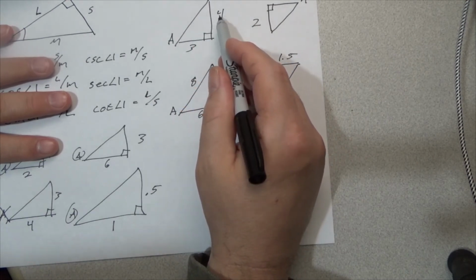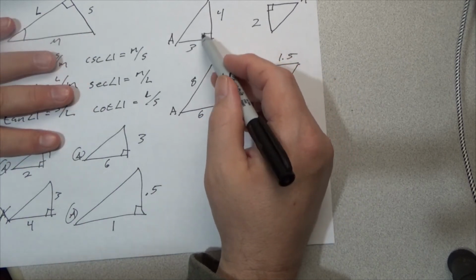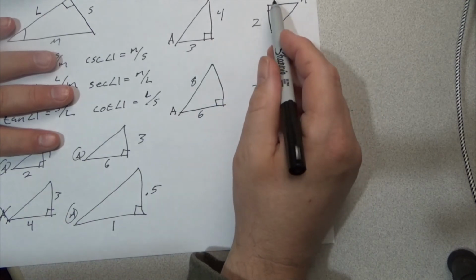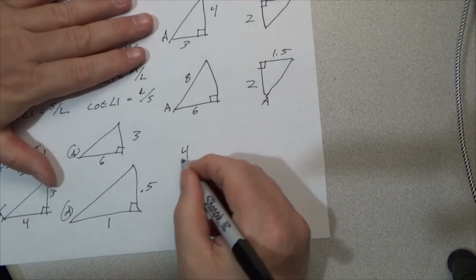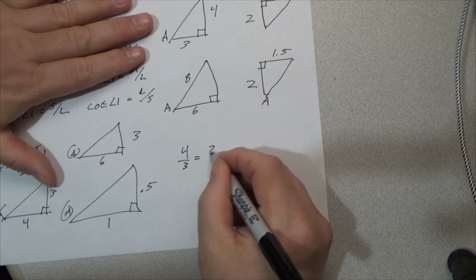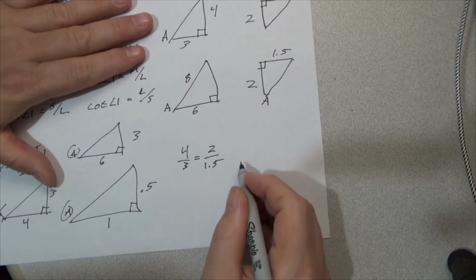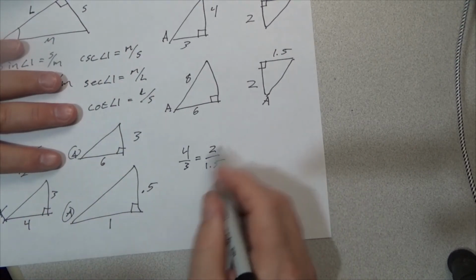So this is going to be a tangent function because we're dealing with opposite and adjacent. Also here, opposite and adjacent. So I have to ask myself, is 4 over 3 equal to 2 over 1.5?